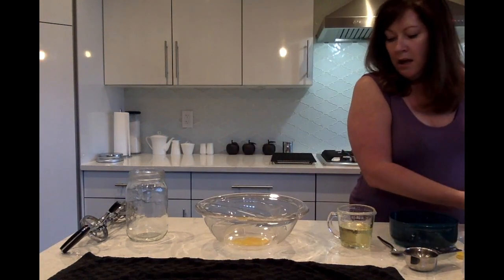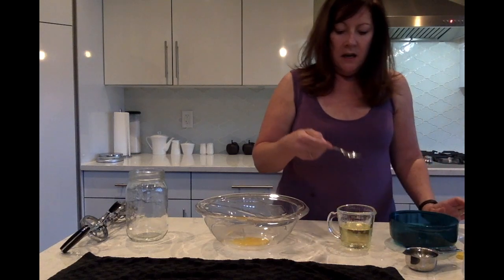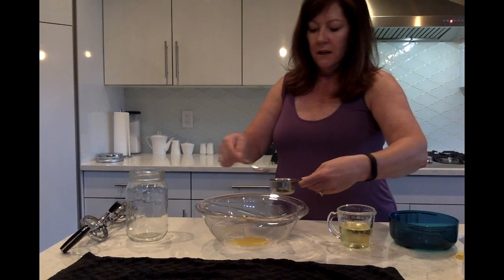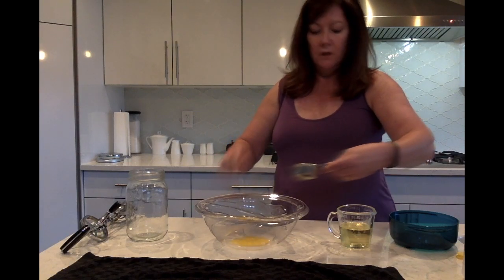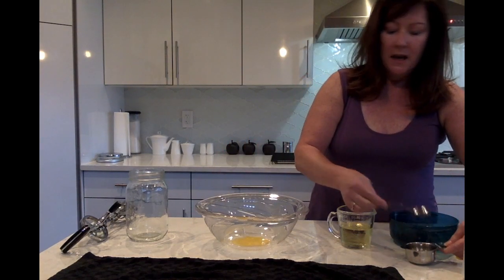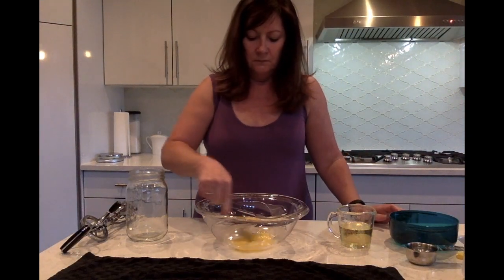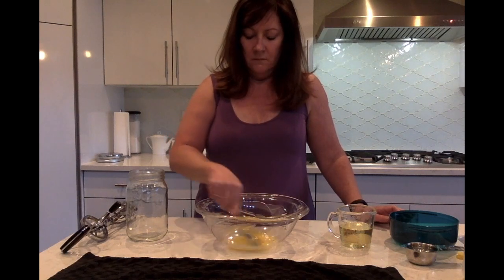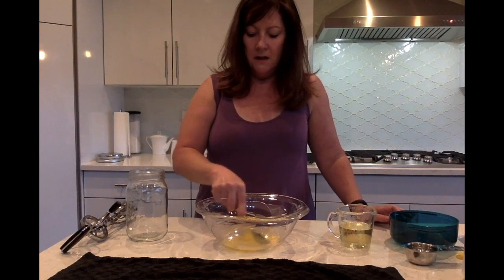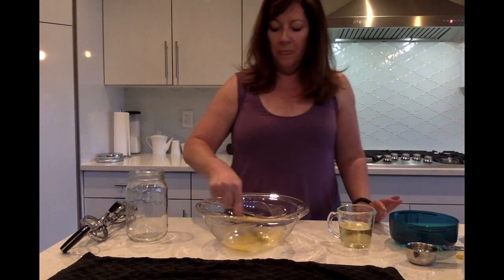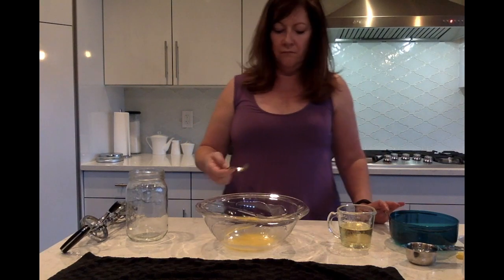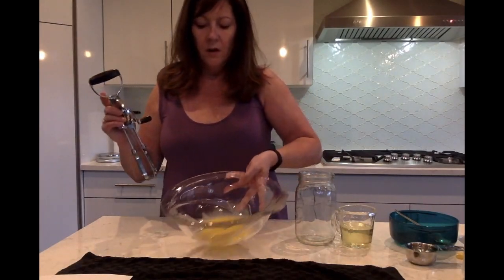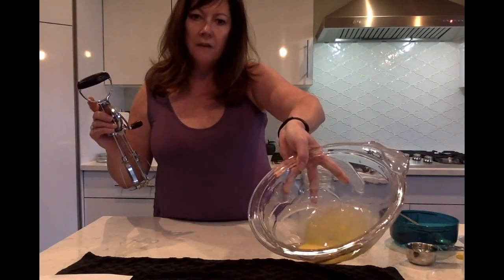Okay, and then you need to take a teaspoon of vinegar and add it to the egg yolk and mix well. And that is step 1. Now for step 2. Okay, so this was the mixture after step 1.